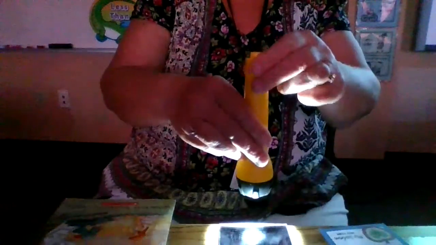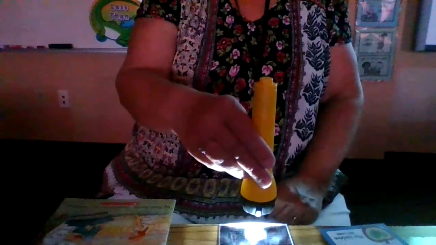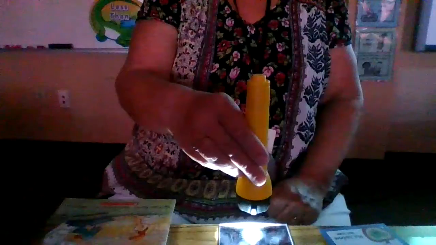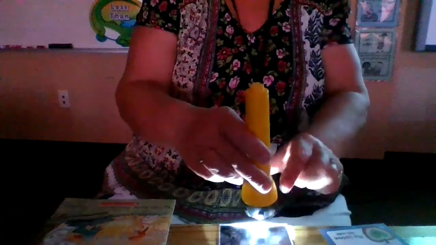All right, so what happens if you put your mirror flat on the table like I've got it, and now you shine the light on the mirror? What happens? Do you see if the light has gone somewhere else? Look up at the ceiling. I see my light shining on the ceiling now. How is that happening? What's happening is the mirror is redirecting the light.